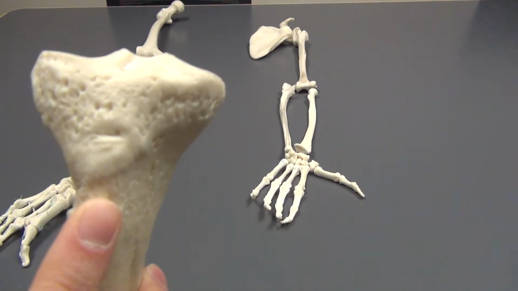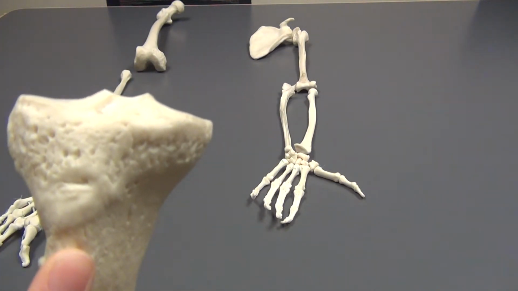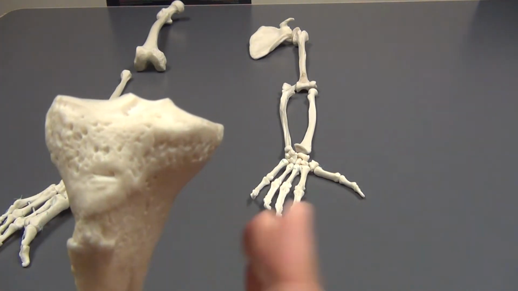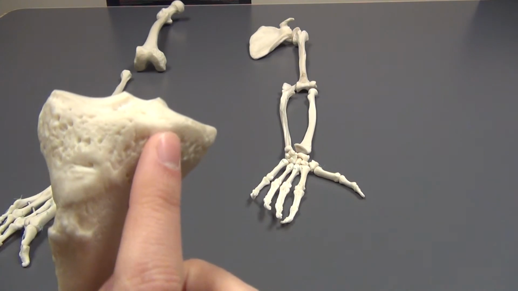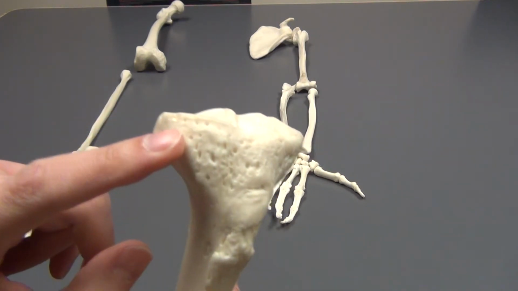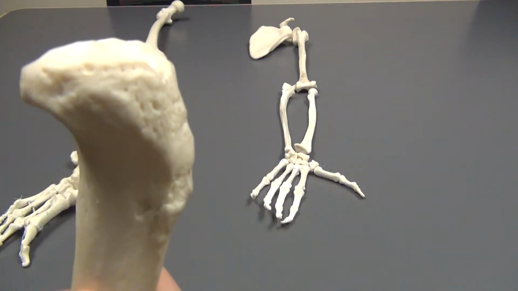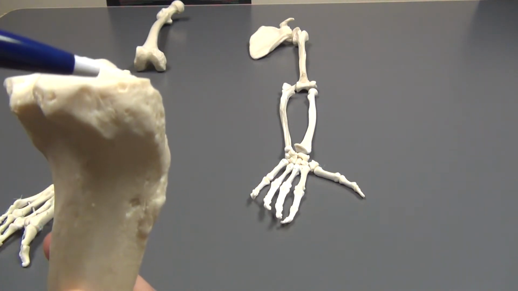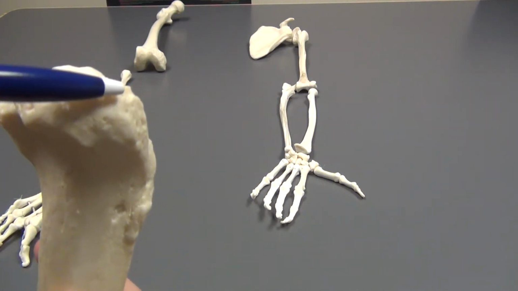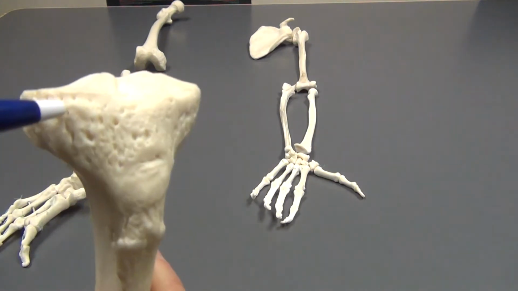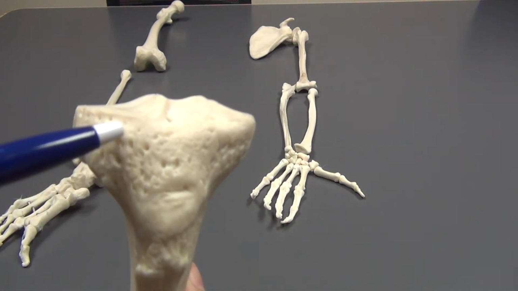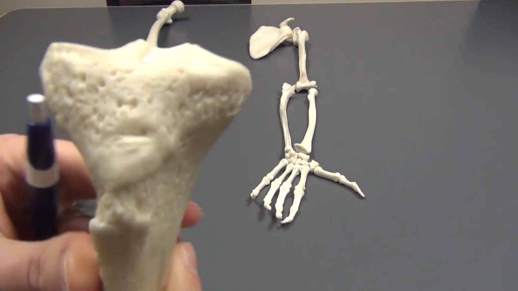Now, there's a weird structure that is on the anterior surface of the lateral condyle. The lateral condyle is on this side, and it's very, very hard to see. If I kind of point it out like that, you can see the little ridge right there. That is Gerdy's tubercle. It's right here. Gerdy's tubercle. It's on the lateral surface.